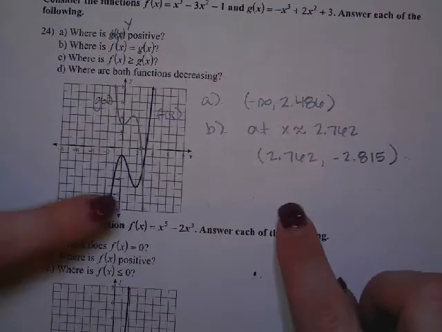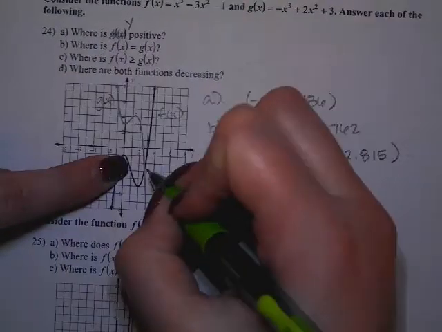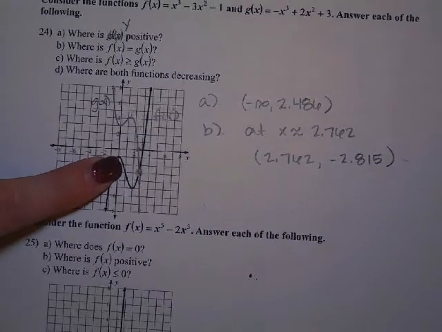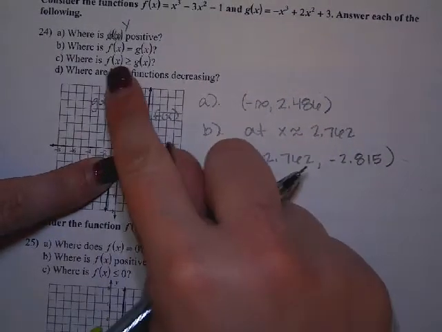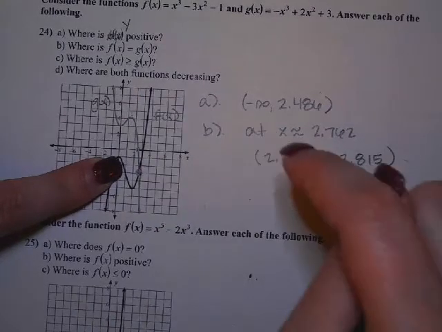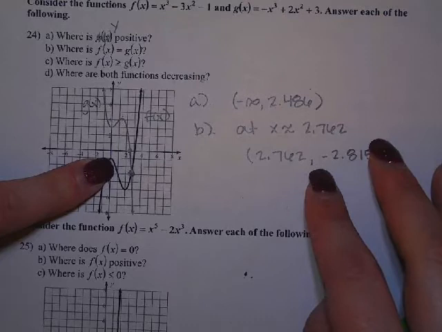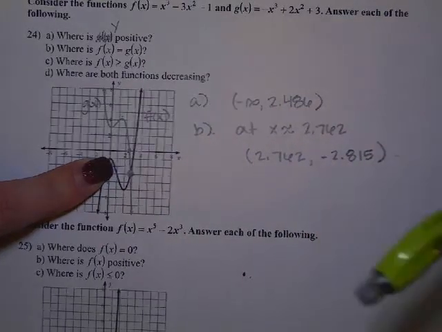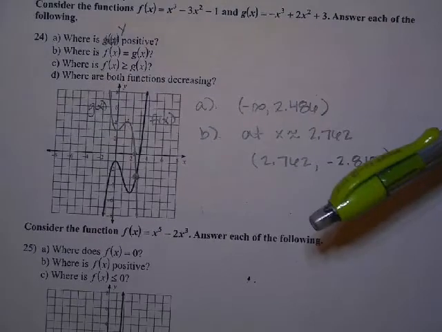So we know where they equal each other. We know it's approximately right here. We want to know where f of x has a y that's bigger than g of x's y. So what do we look for on the graph to know that that's happening? F of x is the black line. What do we want to know about the black line versus the gray line?